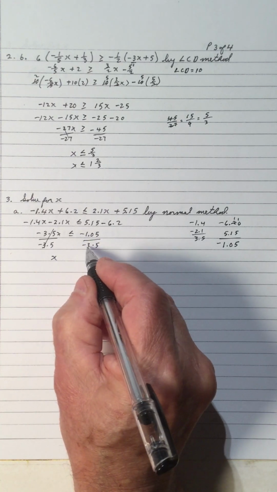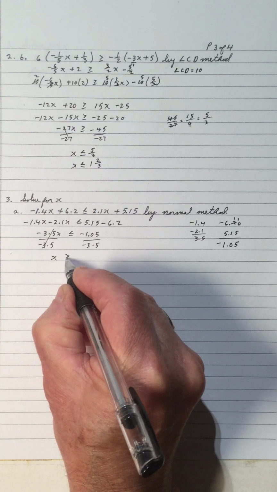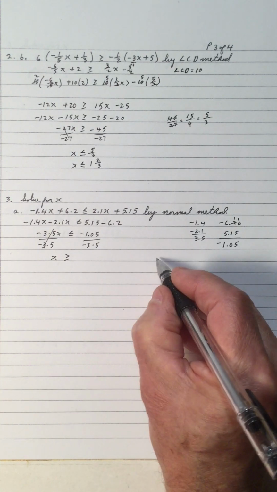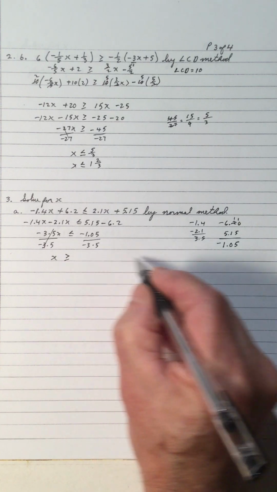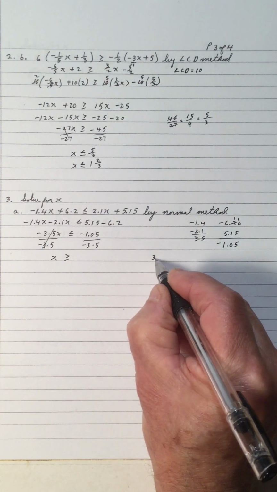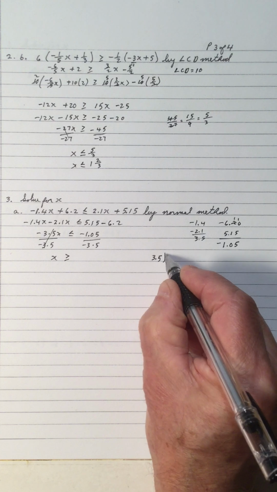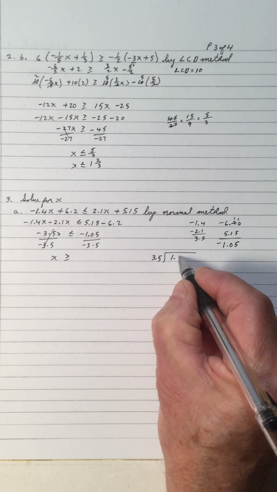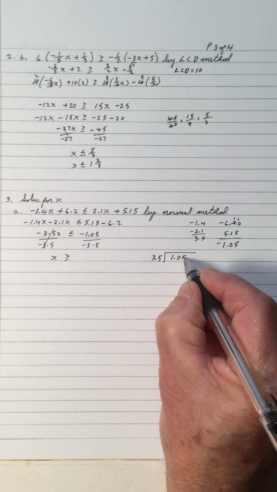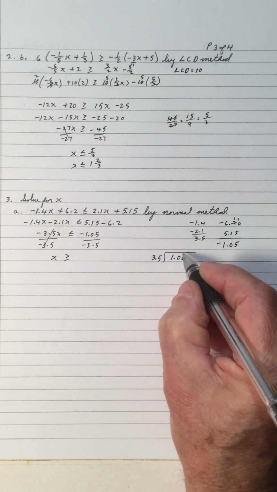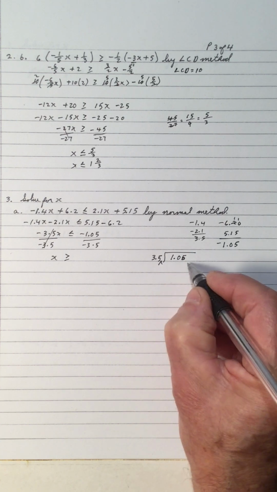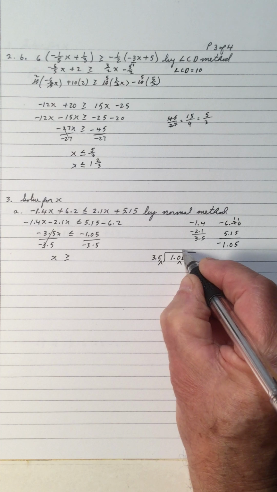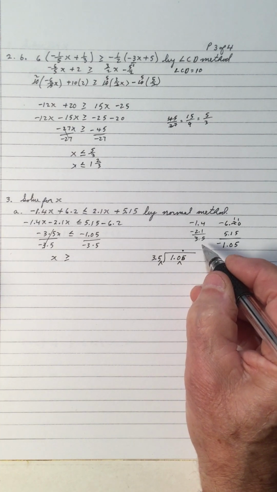Because we divided by a negative, this becomes greater than or equal to. So now they're both negative, so this is going to become a plus. So we've got 3.5 divided into 1.05. So we move it one place here, we move it one place here. So there it is, moved up.